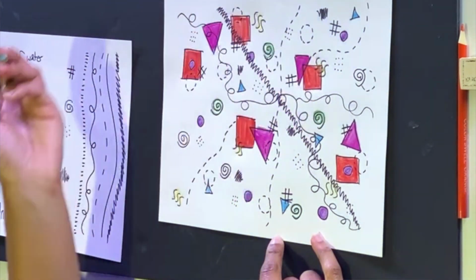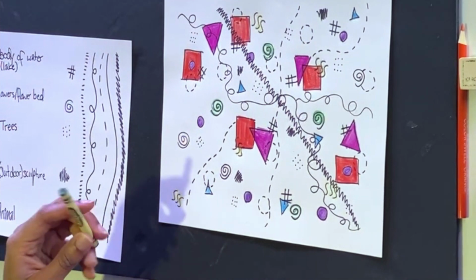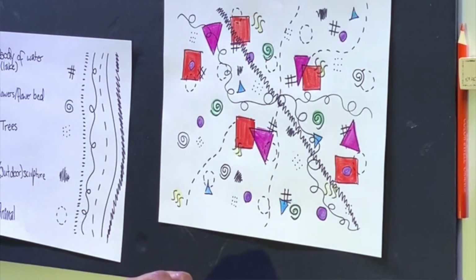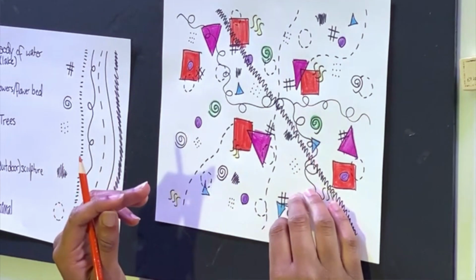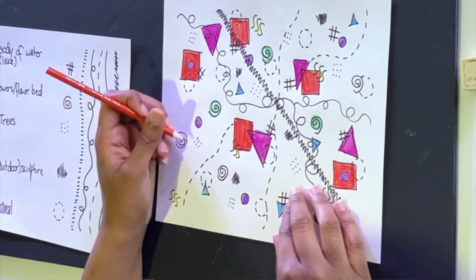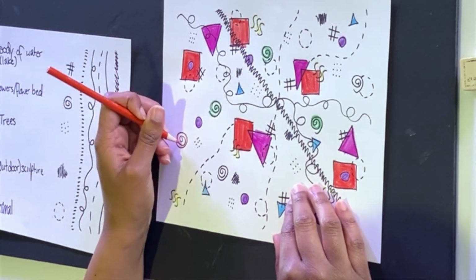So I'm basically assigning just a couple colors to one symbol now, especially the ones that aren't represented by anything. I'm going to do my last swirls in orange.